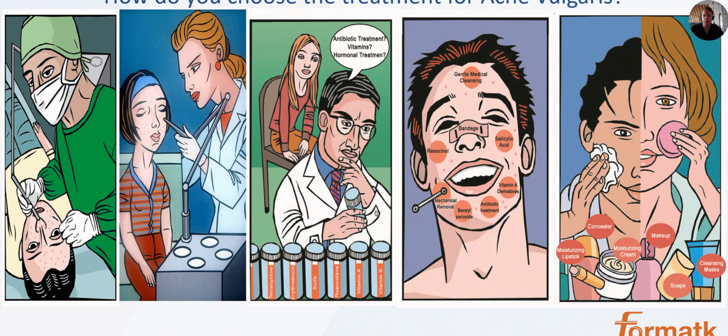So when you want to choose the treatment for acne vulgaris, you are faced with a lot of information. You have topicals that are, let's say, cosmetics. And then you have topicals which are considered medicinal, available only by doctor's prescription. And then you have drugs that only a doctor can prescribe. And then you have IPL. And then if you have acne scars, you have CO2 or other ablative techniques.